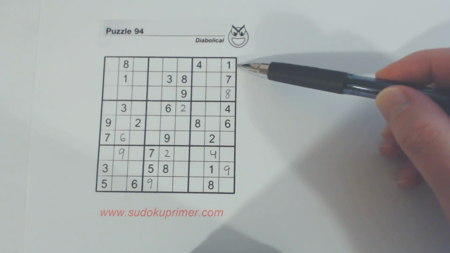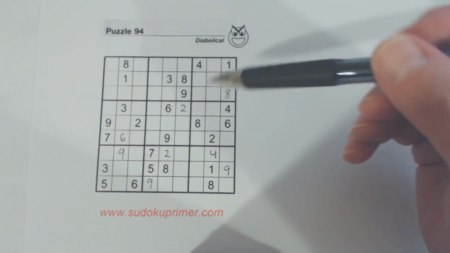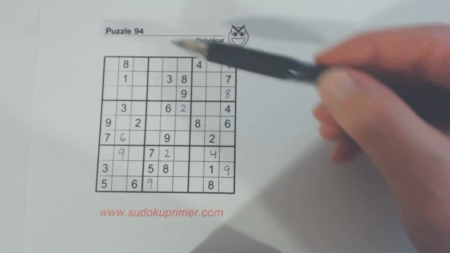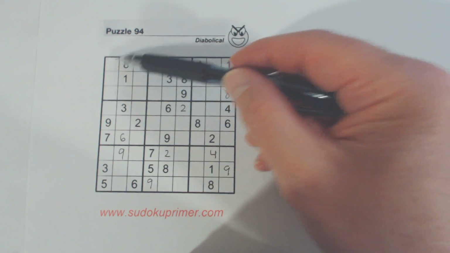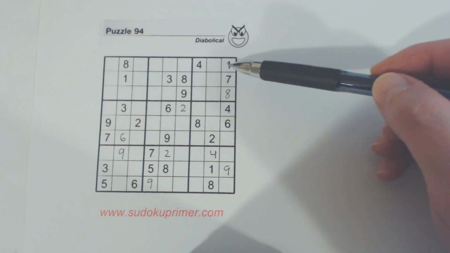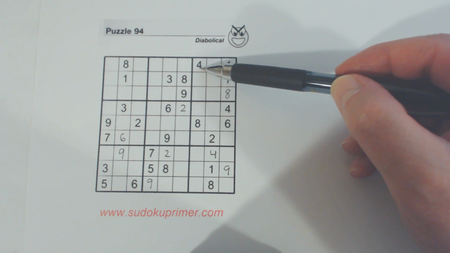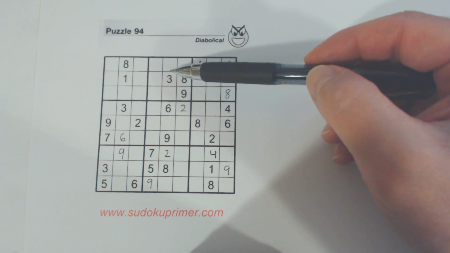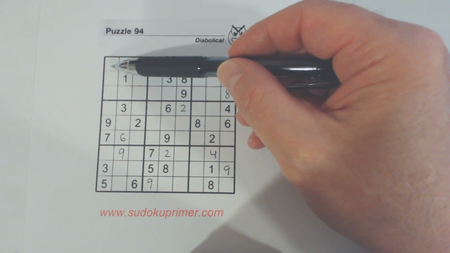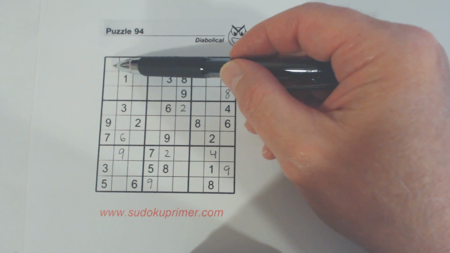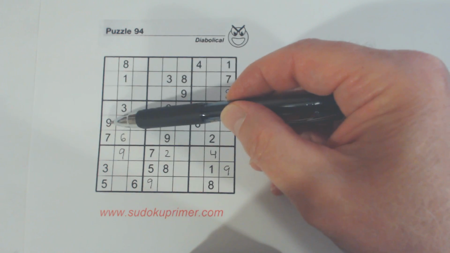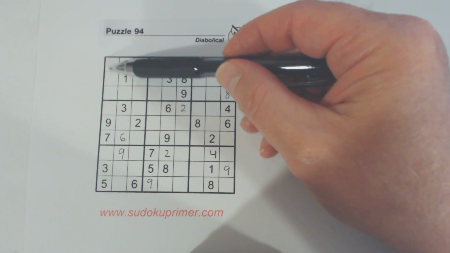Now let's look at row 1. Let's see what we've got in row 1. We're going to use a combination of a couple of techniques here to find this 2. We've only got a 1, 4, and an 8 in this row right here. So let's see what's missing. 2, 3, 5, 6, 7, 9. So let's look at each cell and see what can fit there. Right here we've got a 2, 3, 5, 6, 7, 9. So 2 or 6 can fit there.